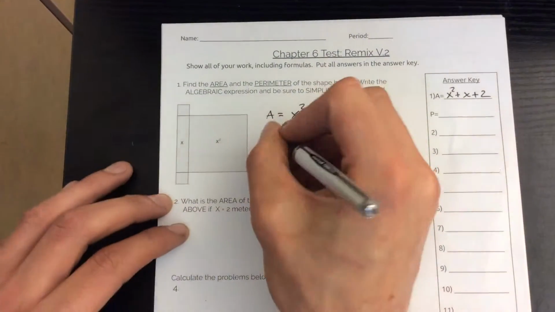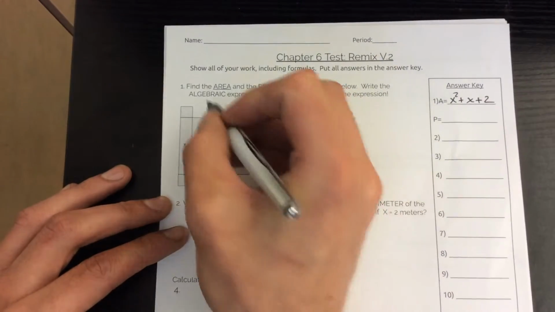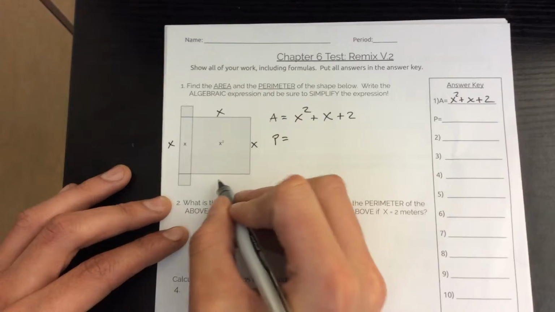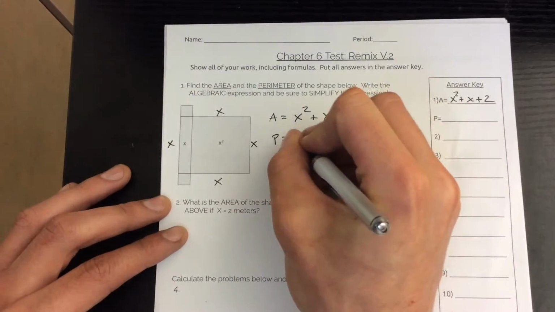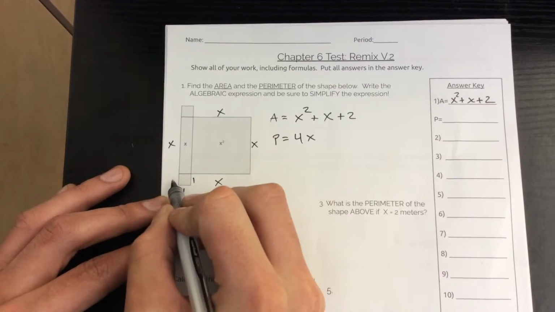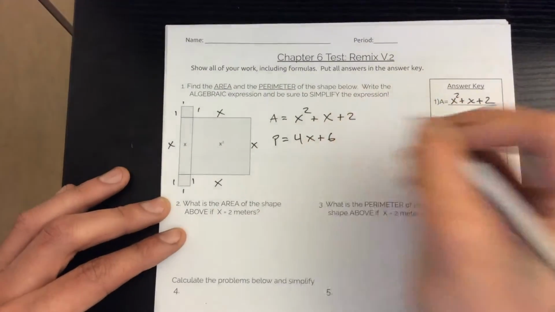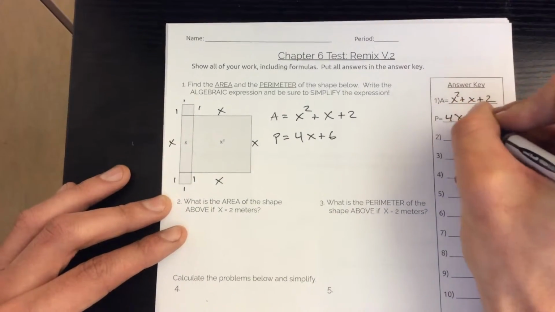Now for my perimeter, I have to go around the outside. I like to start with my x's. So I have an x here, an x here, an x here, and an x here. That's 4x. Now my 1's are all over here. I have 1, 2, 3, 4, 5, 6. So I'm going to add 6, and I'm done with my perimeter there.